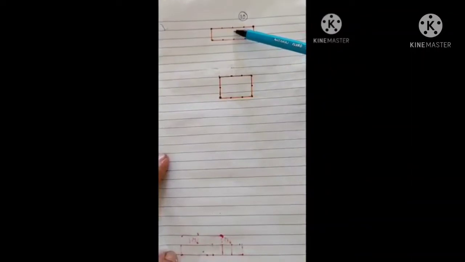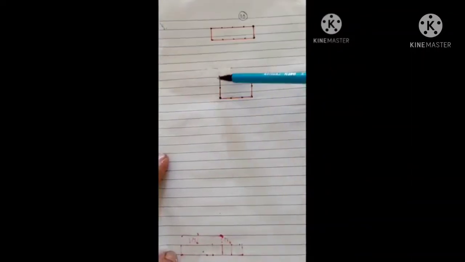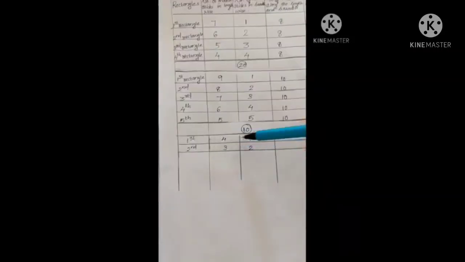Here 4 matchsticks long and 1 matchstick wide. Here 3 matchsticks long and 2 matchsticks wide. By using 10 matchsticks, we can make 2 different rectangles. Now we fill the table. The number of matchsticks along the length and breadth is 5.